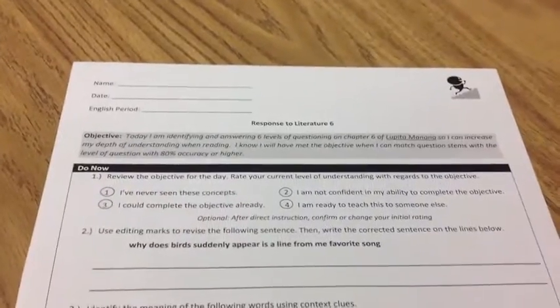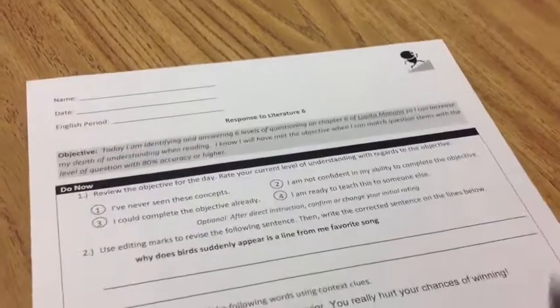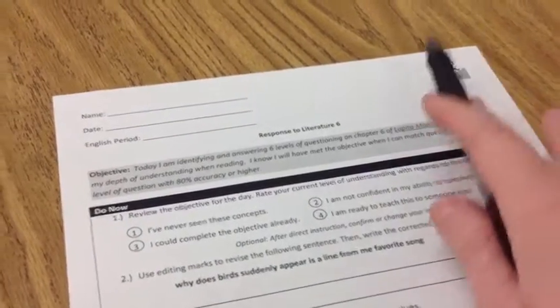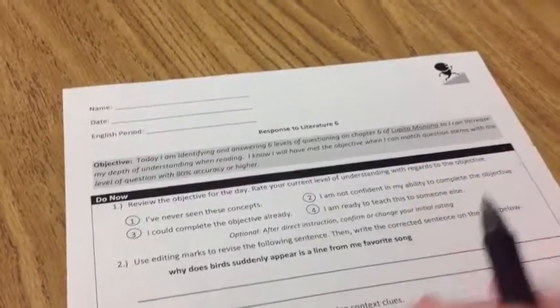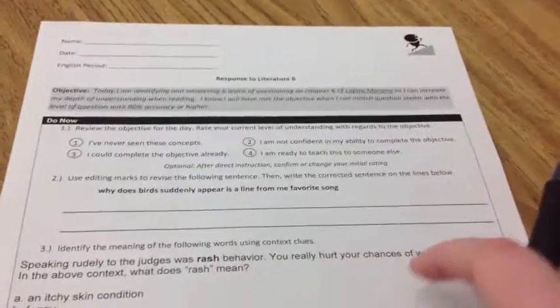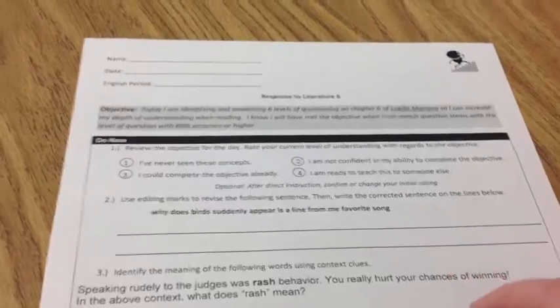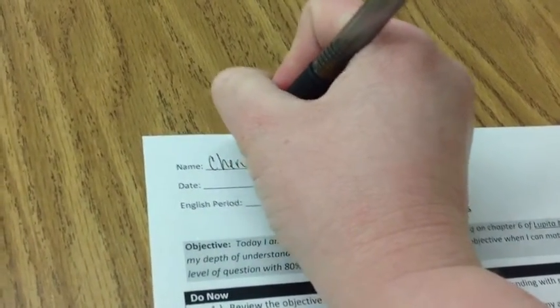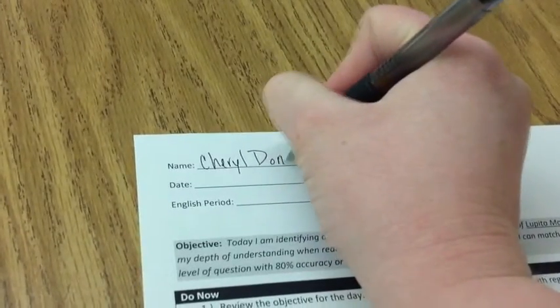Welcome to Response to Literature 6. You should have the following things before you start. You should have today's lesson with a step symbol at the top, a pen or pencil, and your Lupita Manana book ready to go. Let's start by putting our name on our paper, today's date.